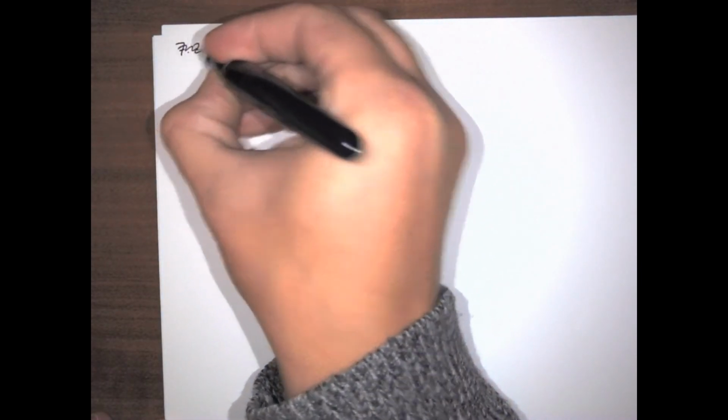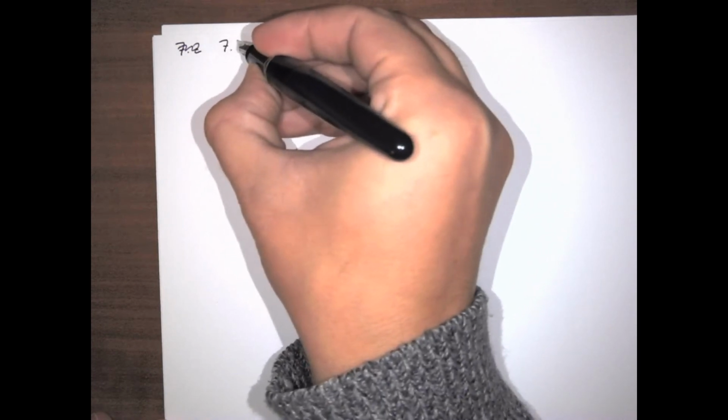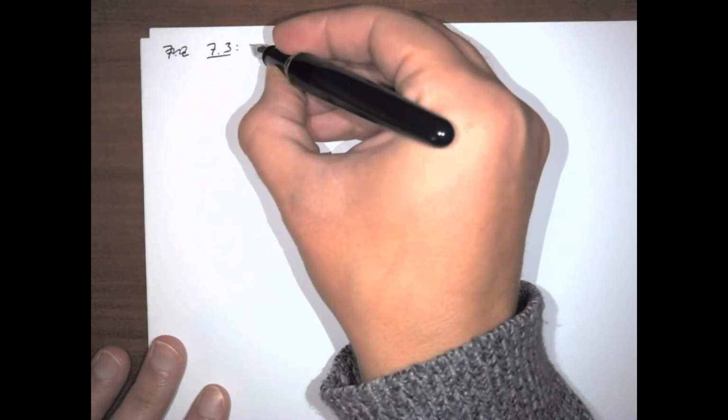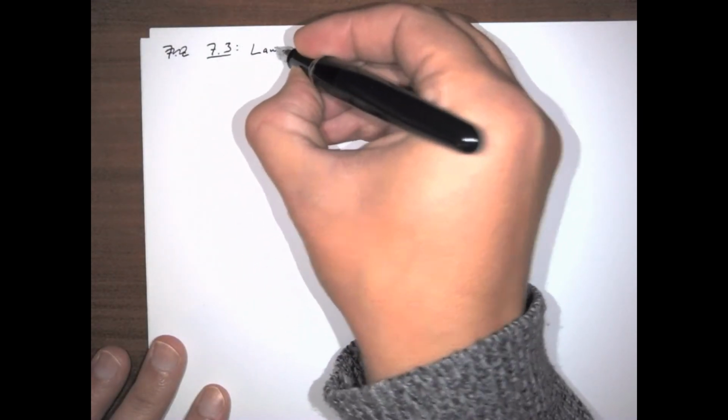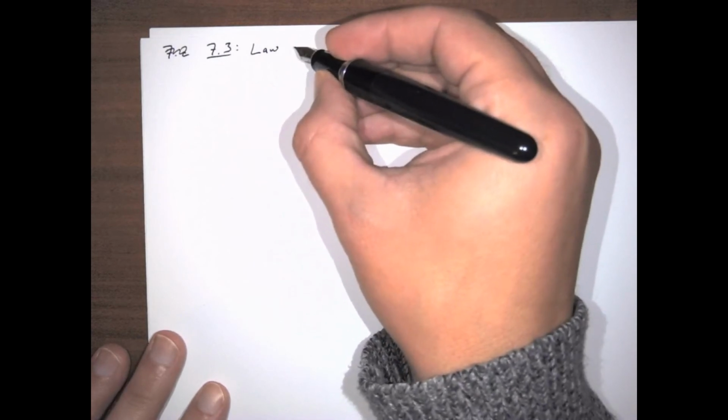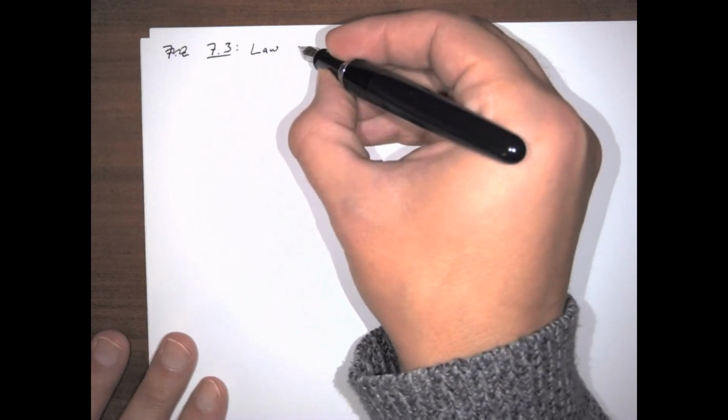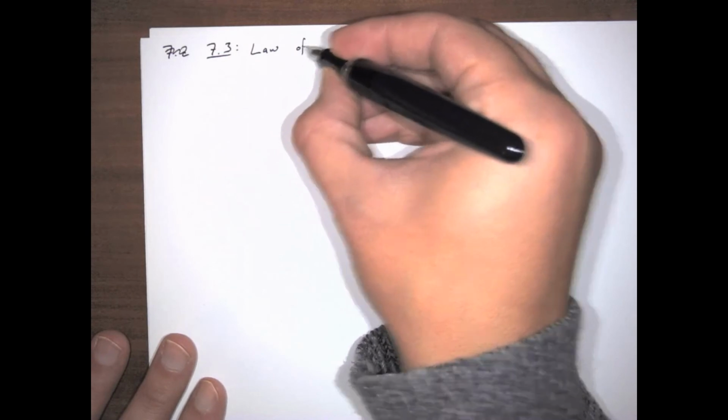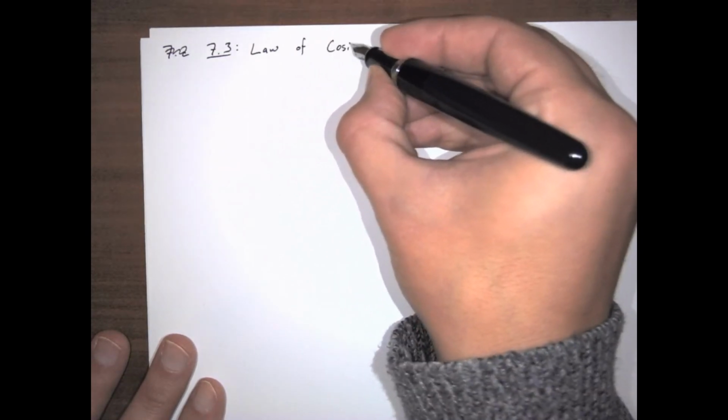Now, if we look back at it, what we did in 7.2 was basically the non-right triangle adaptation of SOHCAHTOA. What we're going to see here is the non-right triangle adaptation of the Pythagorean theorem, and it's called the law of cosines.